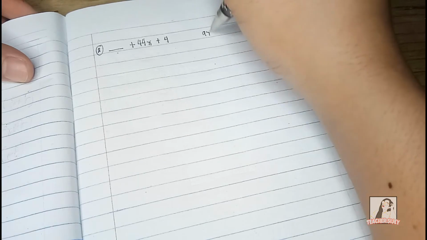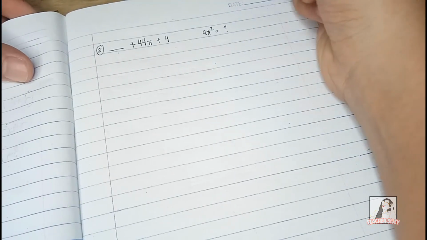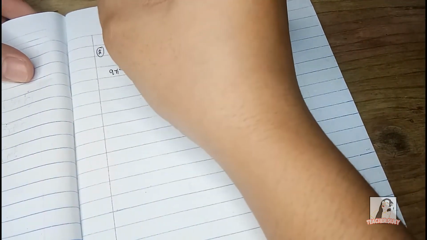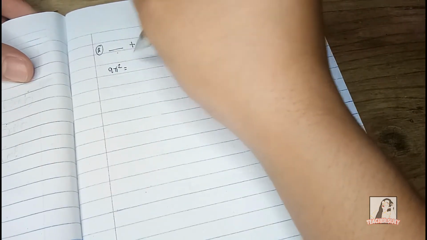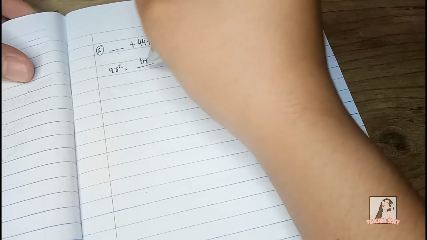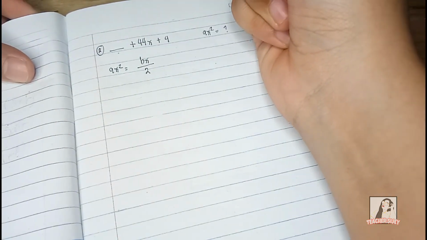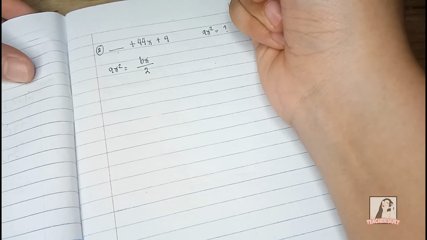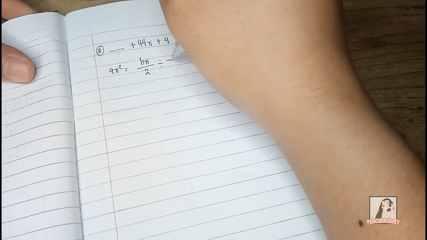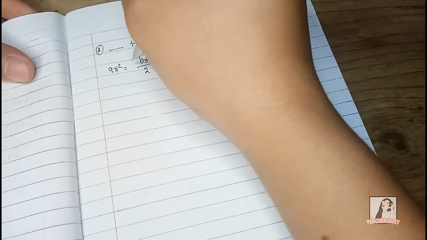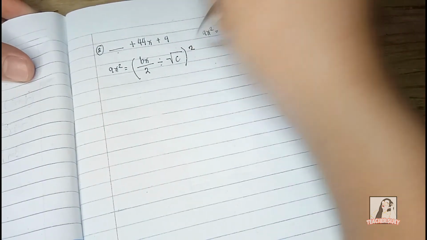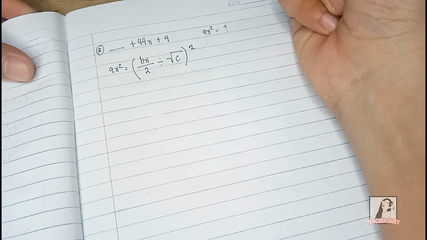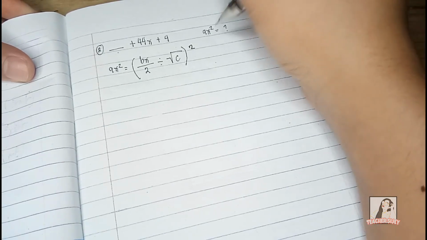So to solve for the first term, all we have to do is divide the middle term by 2, and then divide it by the square root of the last term, and get the square of the result, and the value obtained is already the first term.